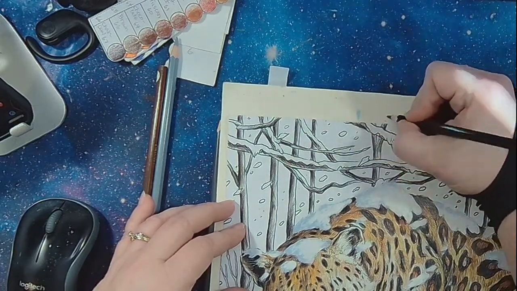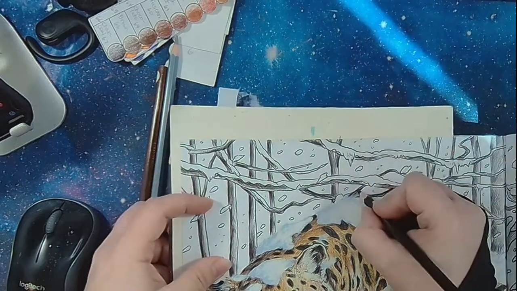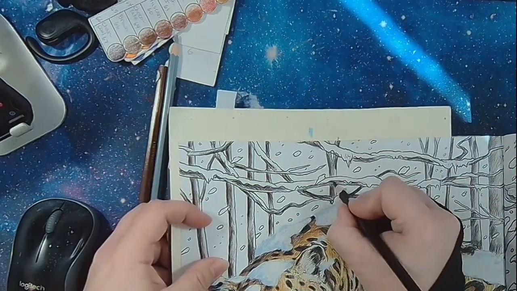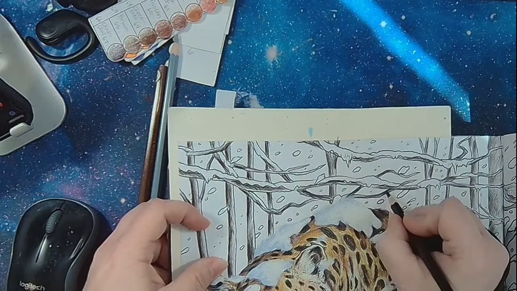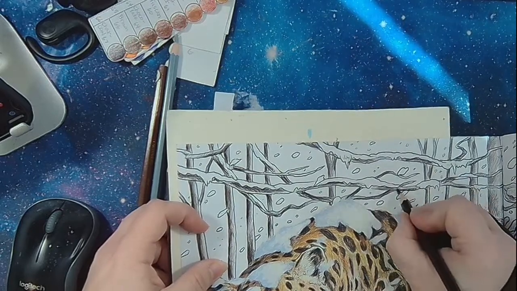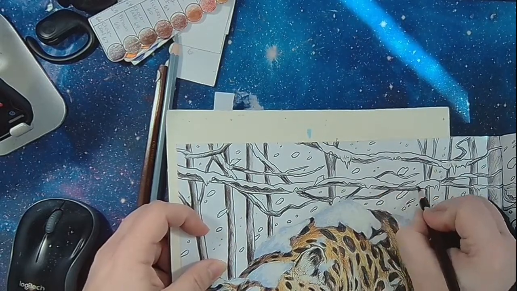As I'm coloring, I'm trying to roughly add the dark because trees aren't completely smooth.